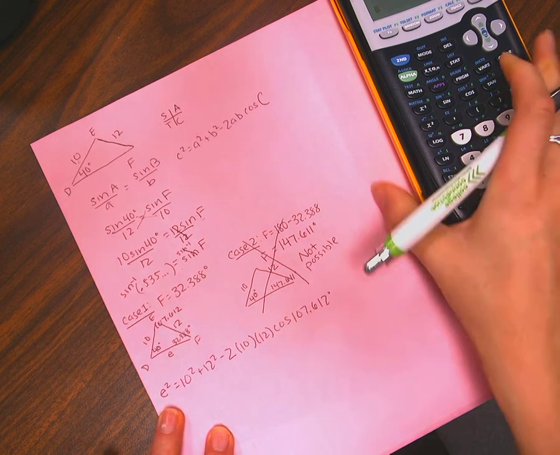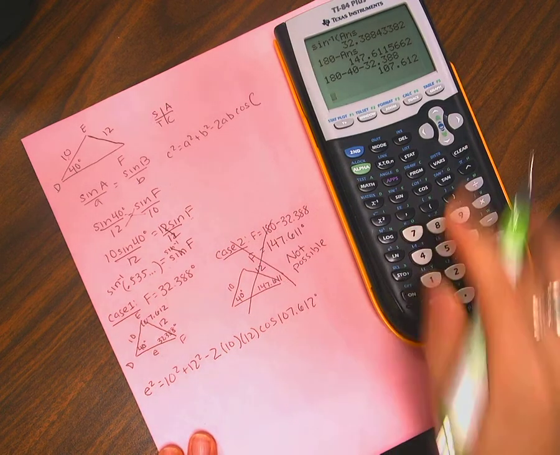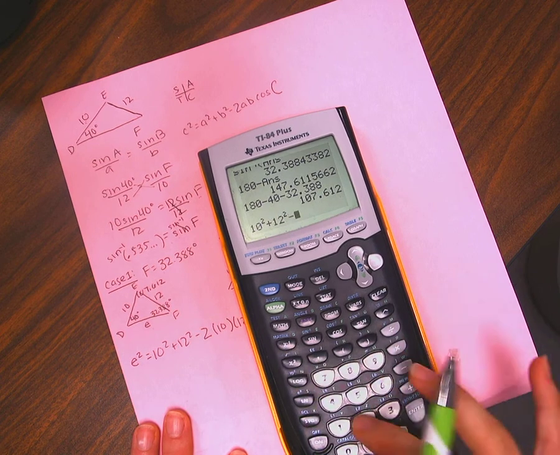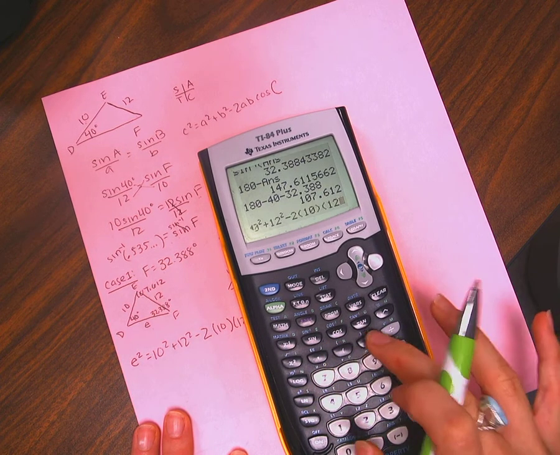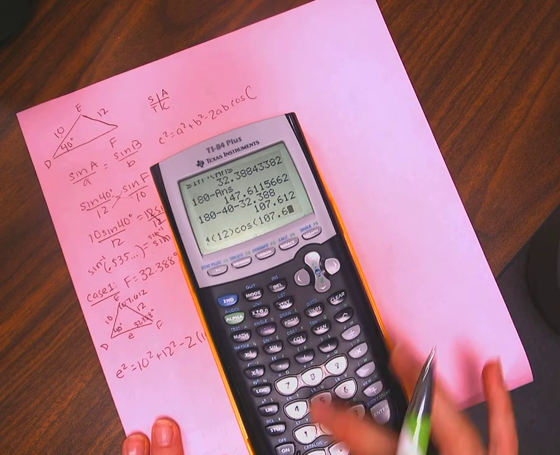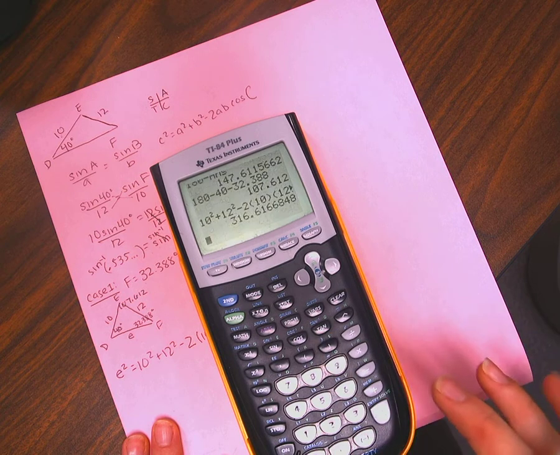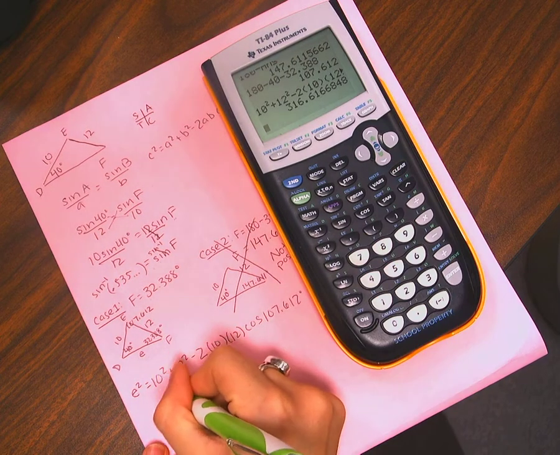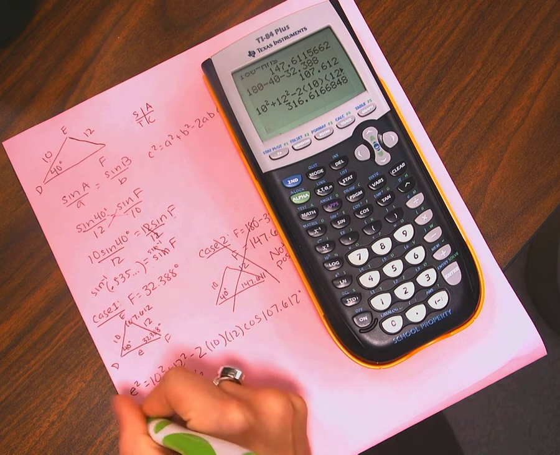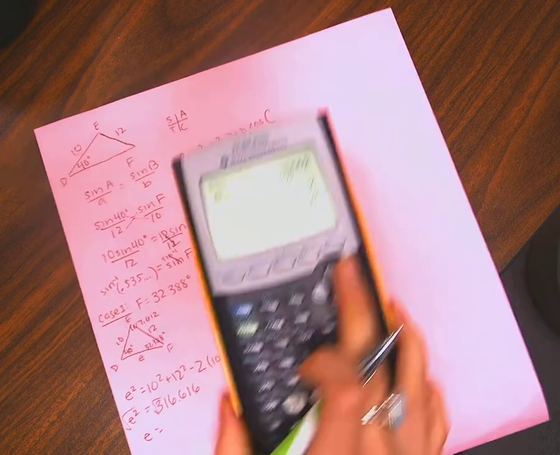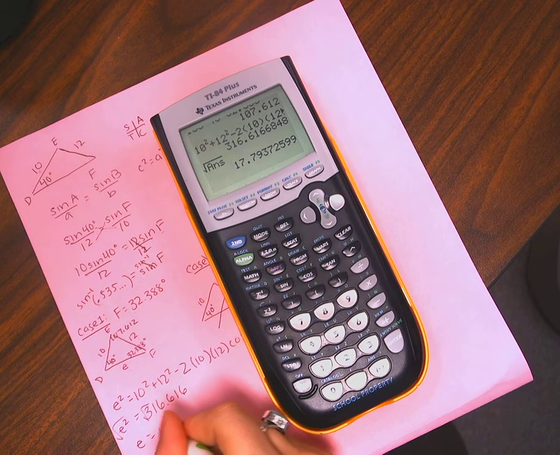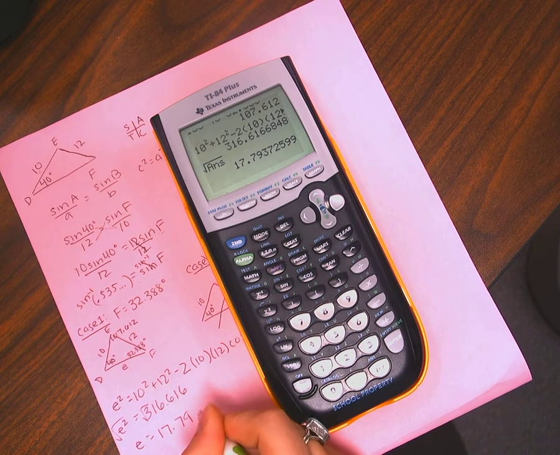There are no variables in here, so I can just type that whole thing into my calculator. 10 squared plus 12 squared minus 2 times 10 times 12, and then cosine of 107.612. And that gives me 316.616. But remember, that was E squared. So now I'm going to take the square root of the answer, and I get 17.794.